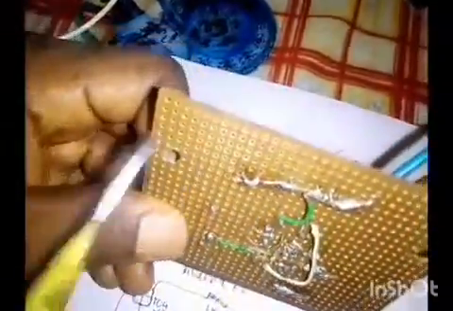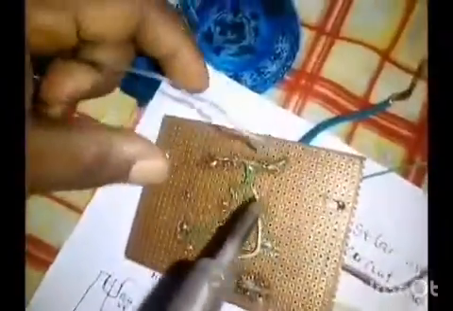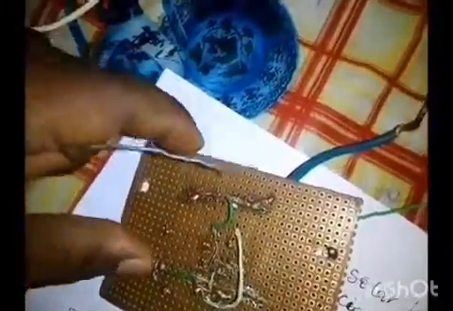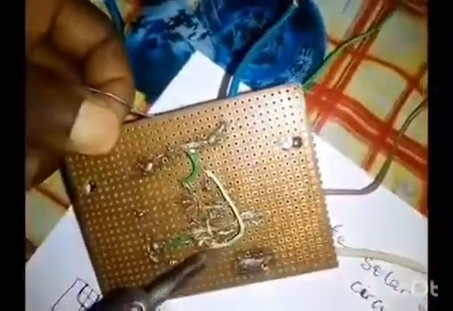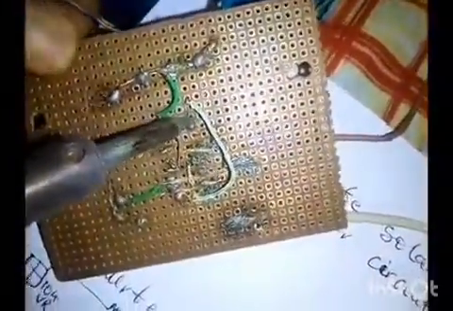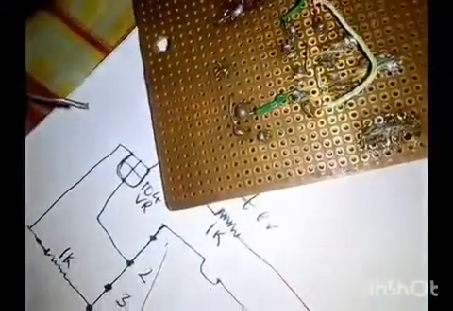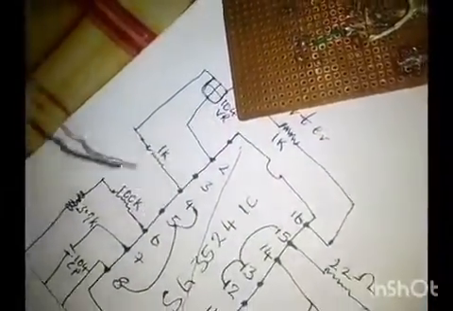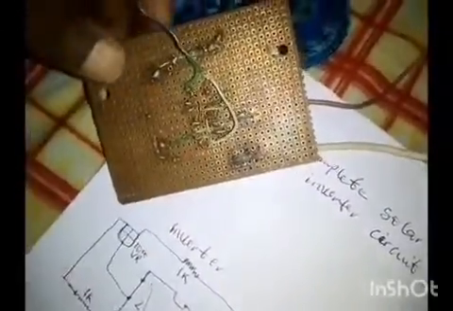We use lead and soldering iron to solder it together, just this way. This is pin 1 with pin 9. That's this wire from here to here. This is the back side of it where we solder them together.